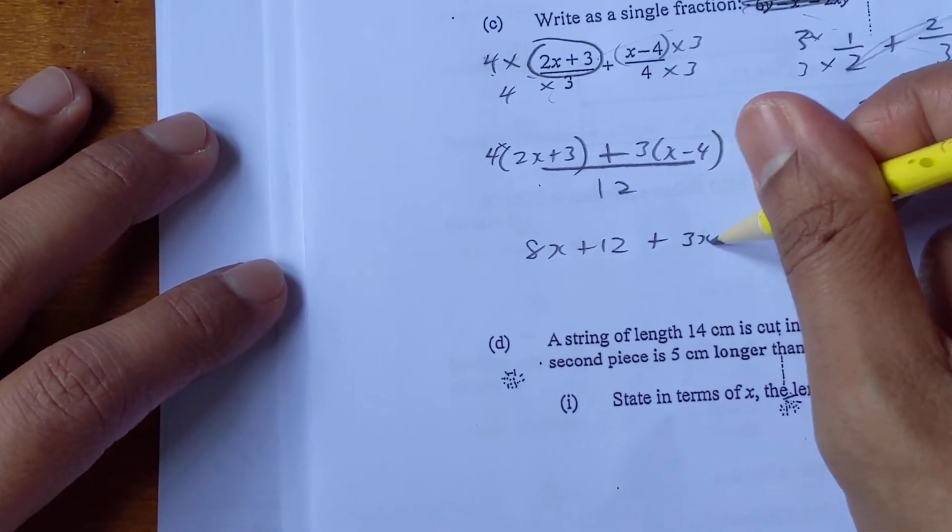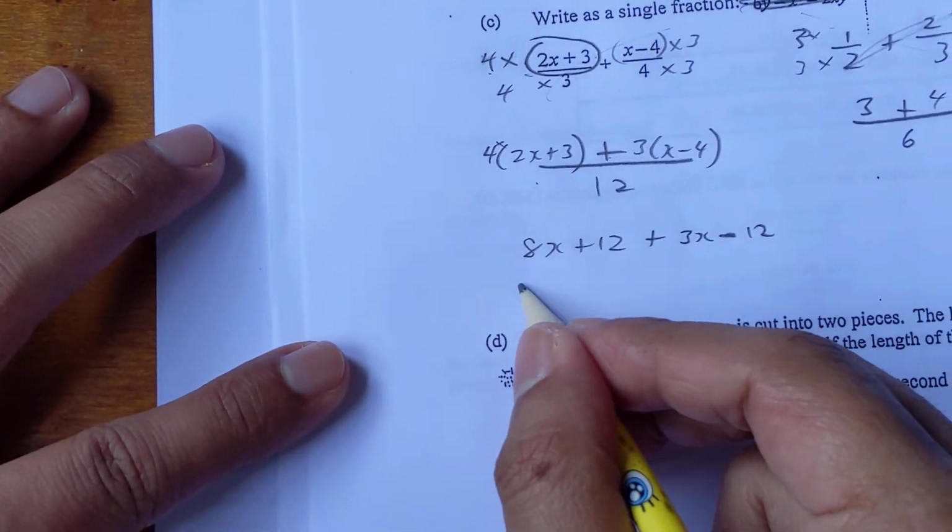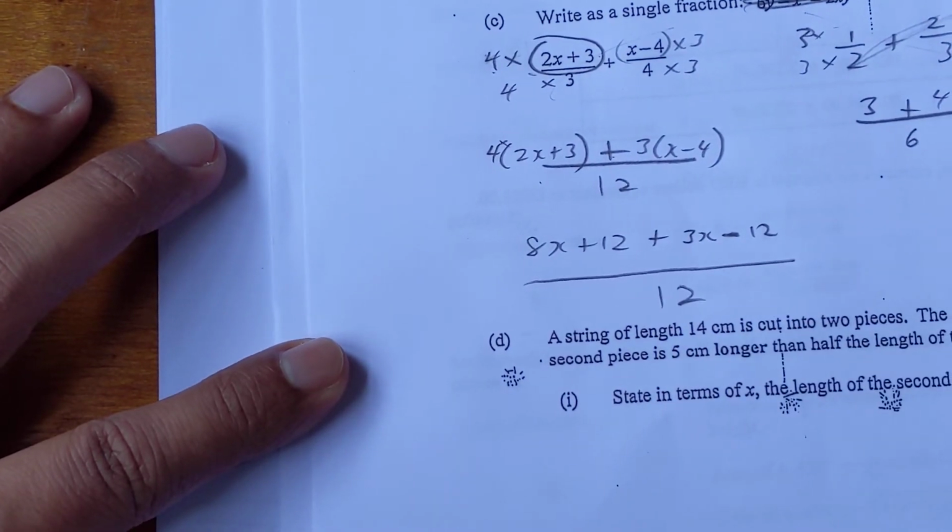Plus 3 by x, 3x, 3 by 4, 12, but a plus and a minus is going to give me minus 12, where those rules of the signs are going to come in. All over 12. And then our grouping up is the same.